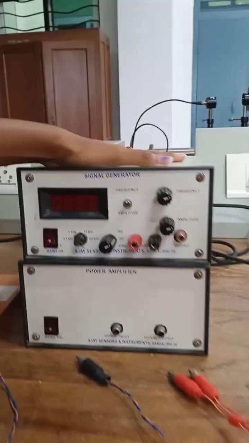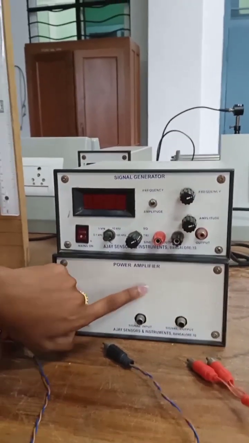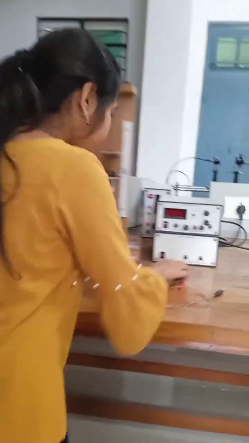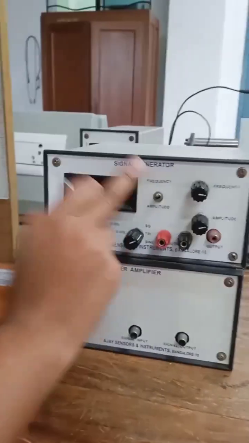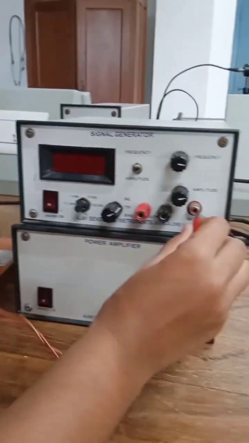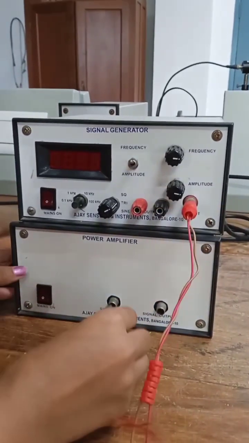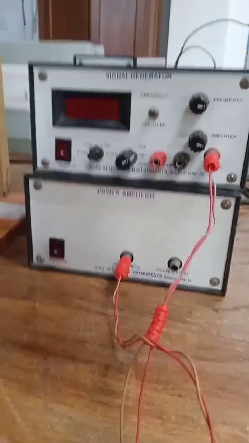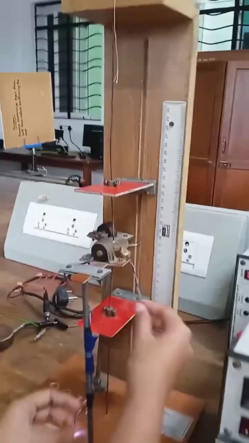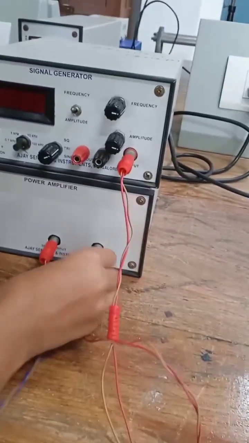This is the signal generator. This is the power amplifier. Let's see the connections of this experiment. Connect signal generator to the power amplifier, from here to power amplifier input. Then connect the wires coming from the coil to the power amplifier output.